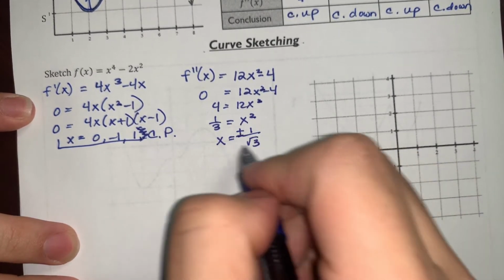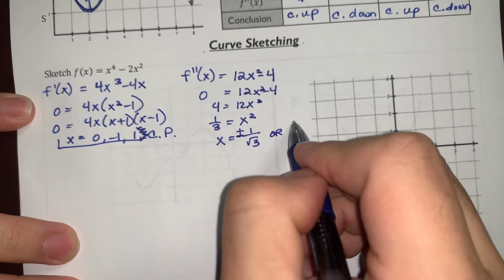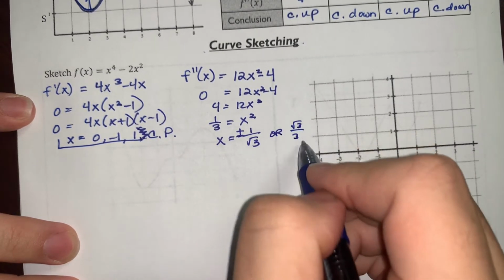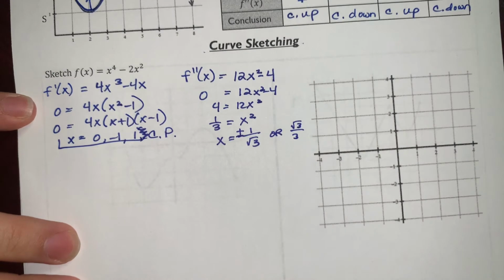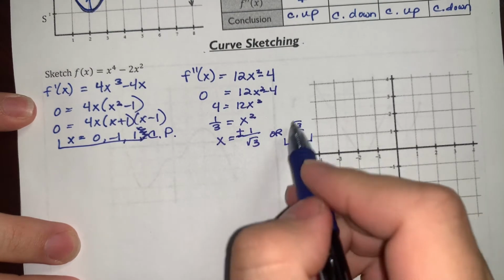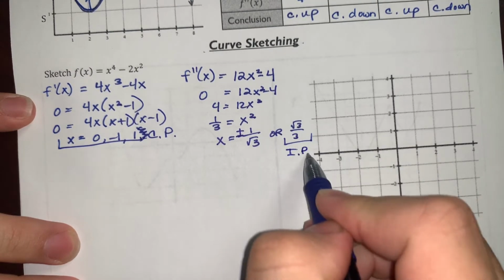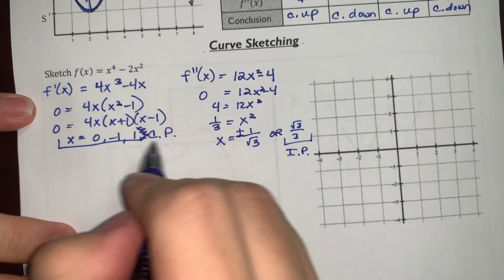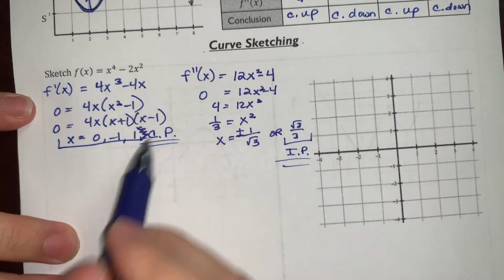And for those of you who want to rationalize, you can multiply the top and the bottom by radical 3 and get radical 3 over 3. I'm just going to use this one because we should be rationalizing. These right here are our inflection points. So we have our critical points, and we have our inflection points.